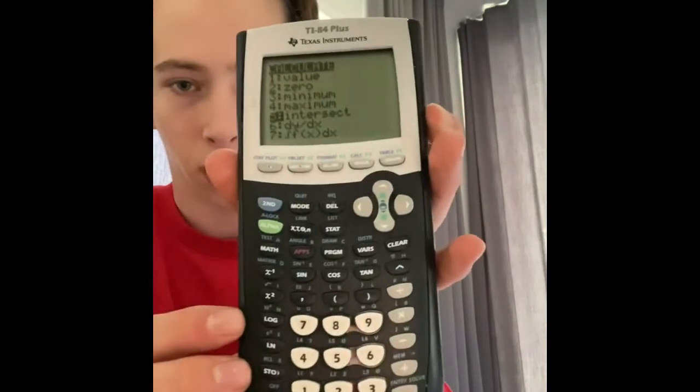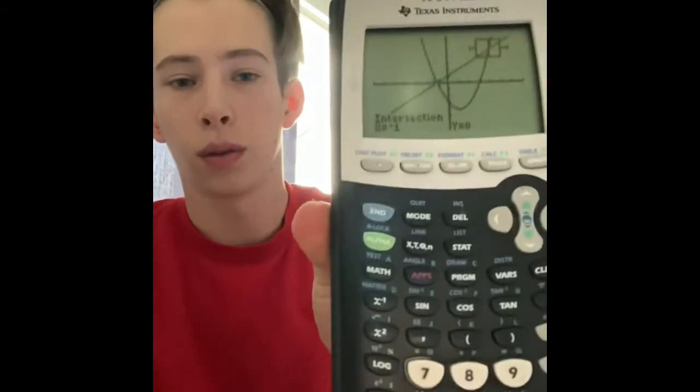Then we'll go to number 5, which is intersect. So 5 intersect, and you just look for the first and the second curve, and you will come up with the intersection. We're just interested in the x value. So x is -1.